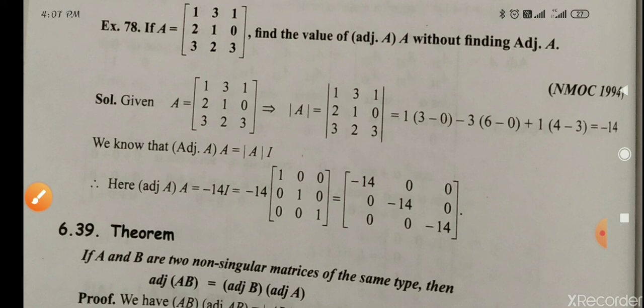Next, one more theorem is there. If A and B are two non-singular matrices of the same type, then adjoint AB equals adjoint B multiplied by adjoint A. I told you a similar property in the case of transpose: transpose of AB equals transpose of B multiplied by transpose of A. In the same way, adjoint of AB equals adjoint B multiplied by adjoint A. This property is also useful. You have to remember this property.